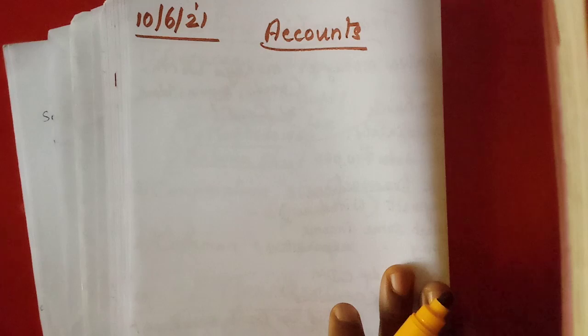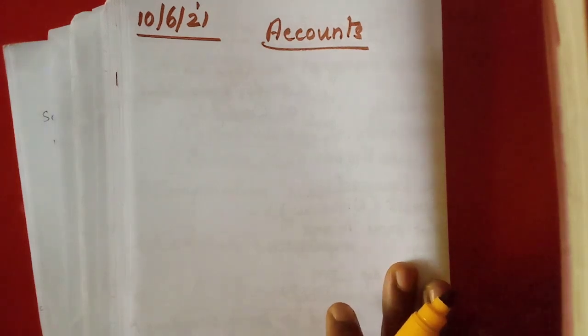That is the transaction, financial transaction. Both types of transactions are available: cash and bank, and the other one, credit transaction. In the cash and bank transaction, the payment is done immediately during the transaction. But in the credit transaction, the payment will take place on a future date.